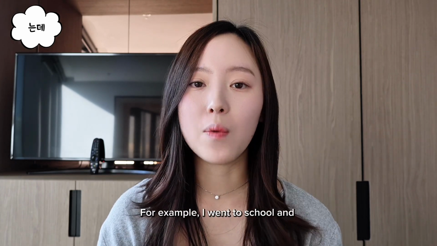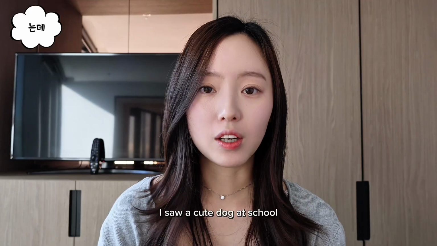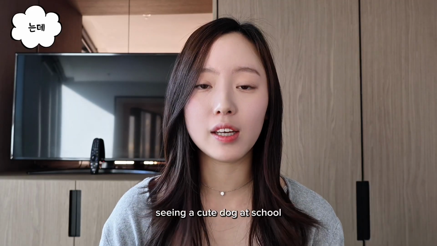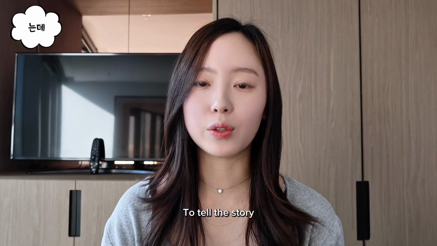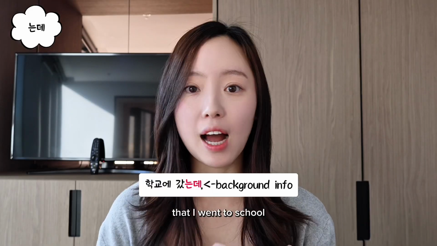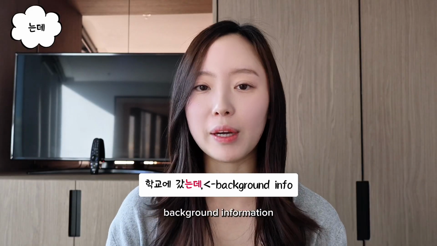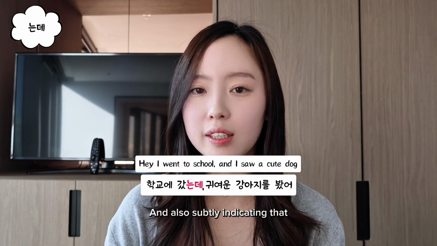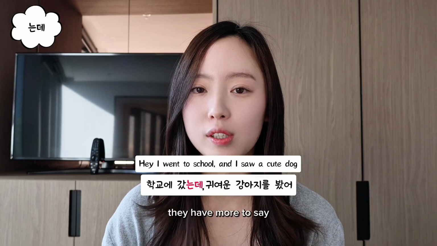For example, I went to school and I saw a cute dog at school. Here, what the speaker wants to talk about is seeing a cute dog at school. To tell this story, the speaker has given the listener the background information that I went to school. They're giving the listener background information that leaves something lingering and also subtly indicating that they have more to say.